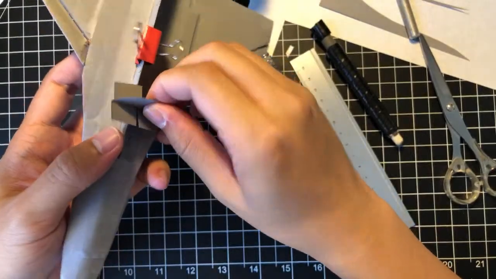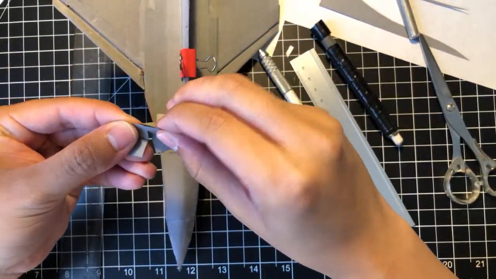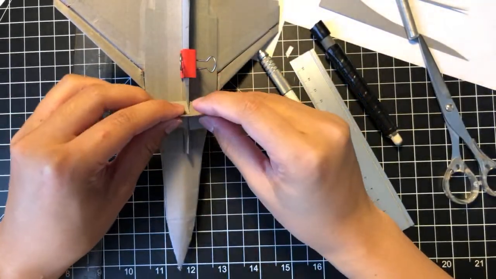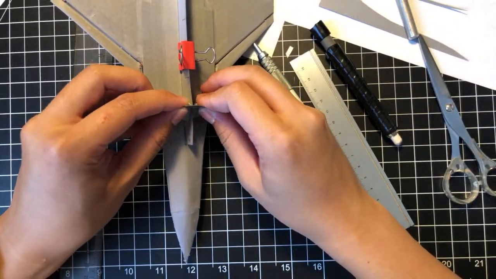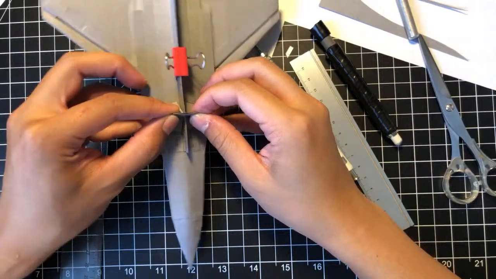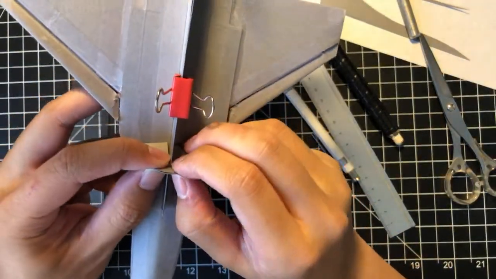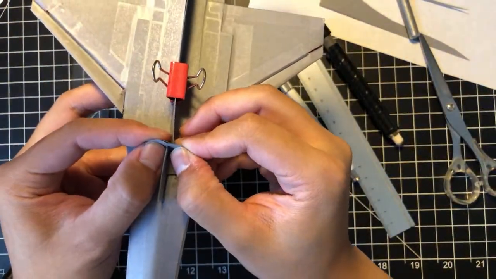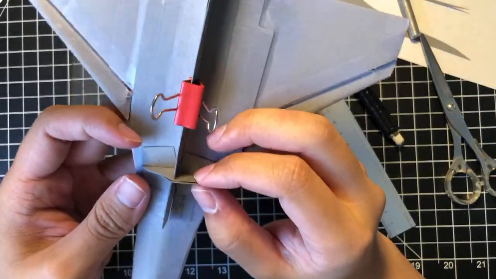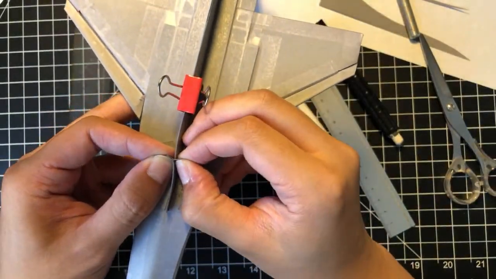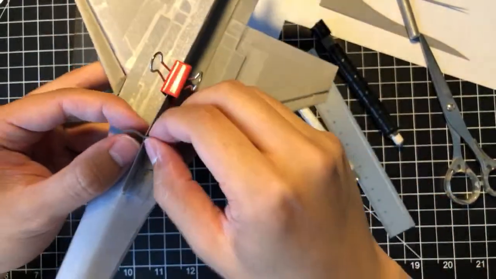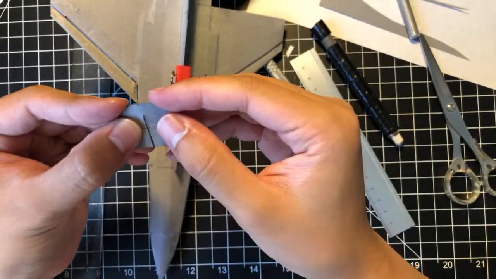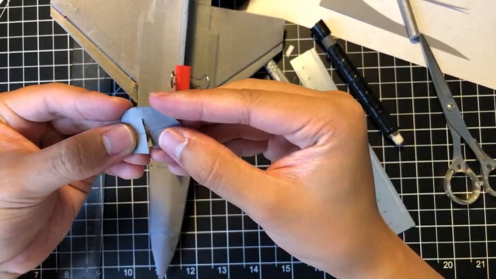Now we can, oh shoot, this is gonna be tight. There we go. Alright, we might have to cut a little bit. I think you need to cut a little bit of material off of each side to make it work.